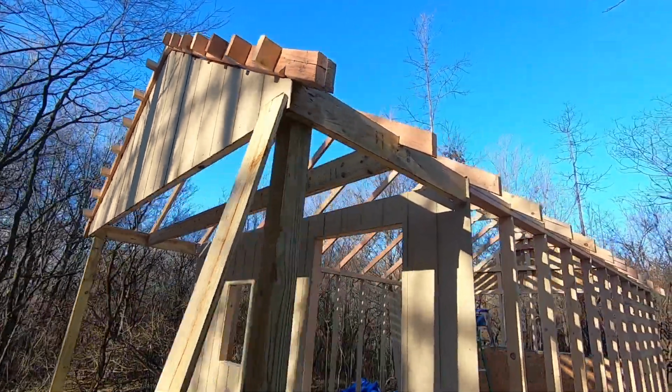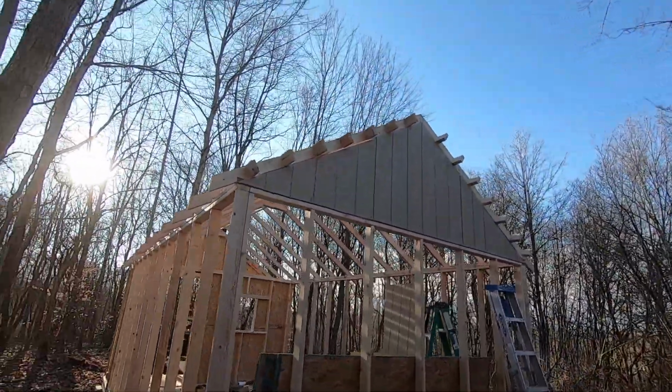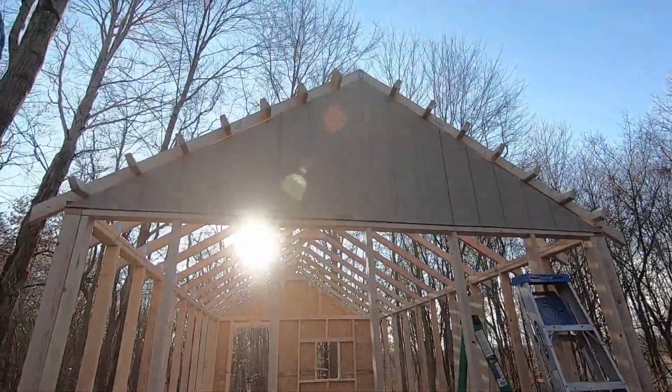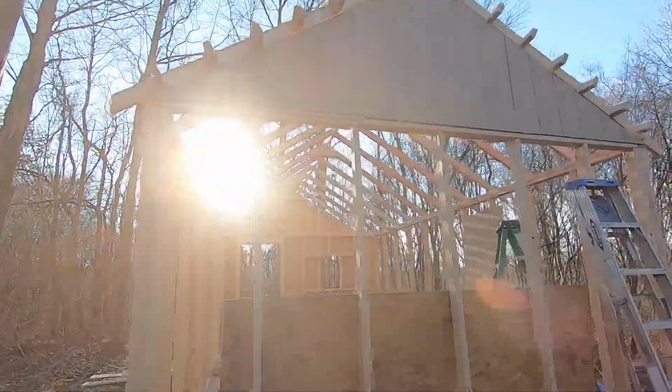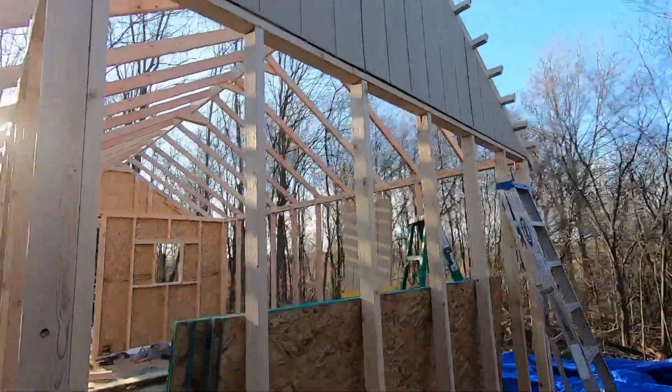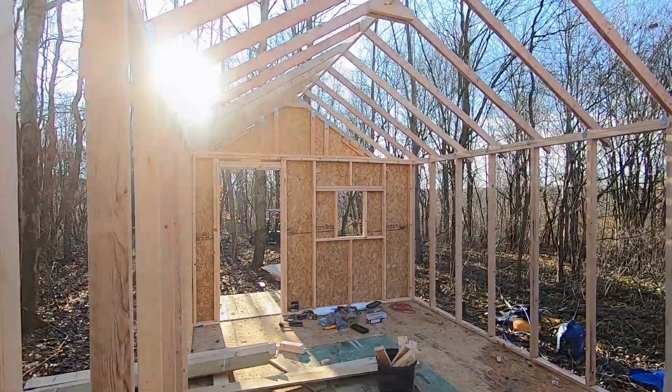Then we'll put the ones on the side. Got our siding on the upper portion back here. So that's good. Same thing, we'll get the soffits and it'll all be trimmed out also. So it's starting to look like a shed.